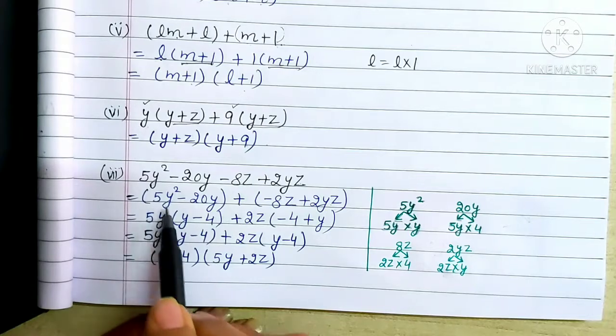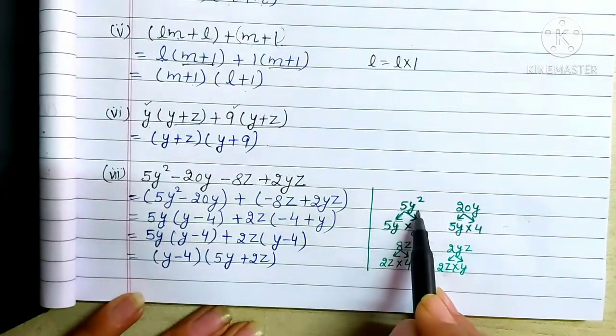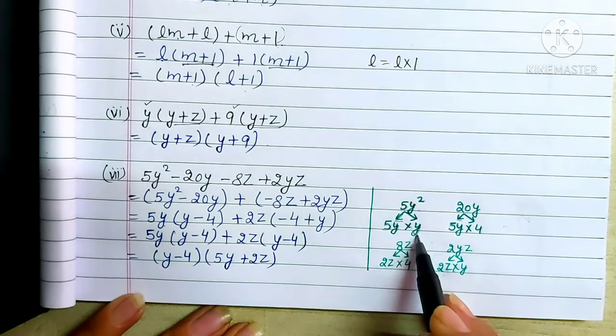So first of all I'll take 5y common. If I take 5y common, from 5y square, what can I write? 5y multiply y.